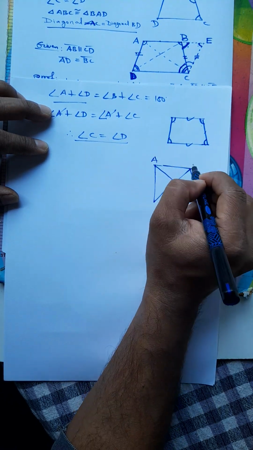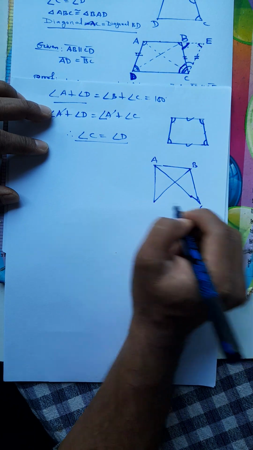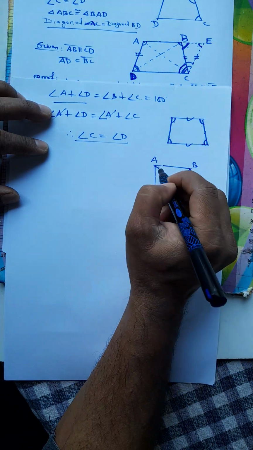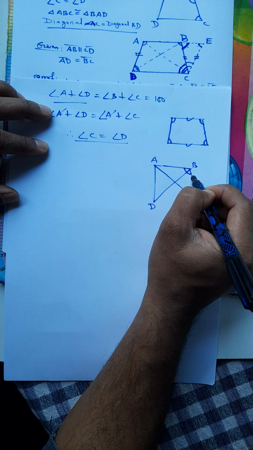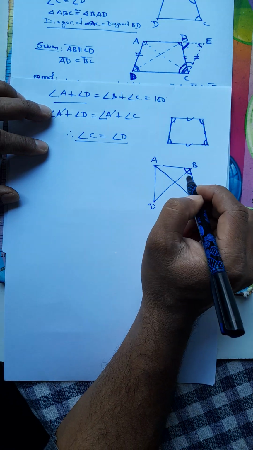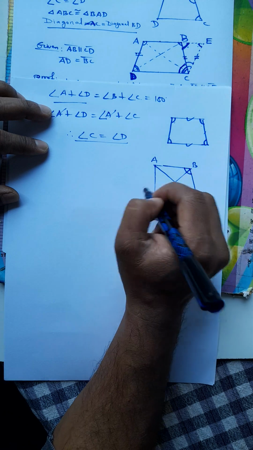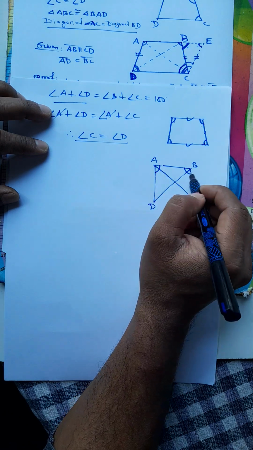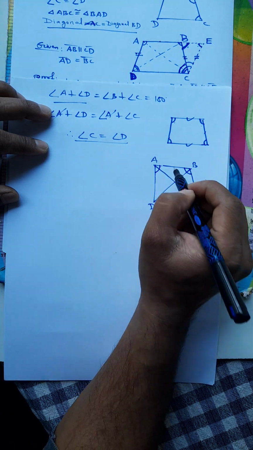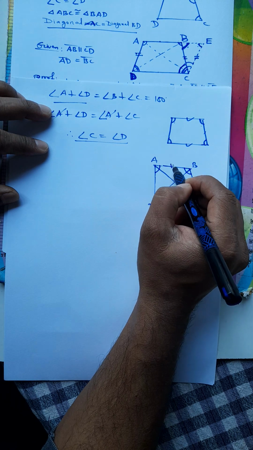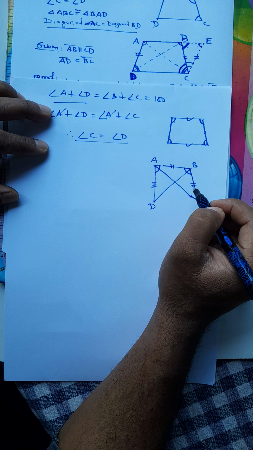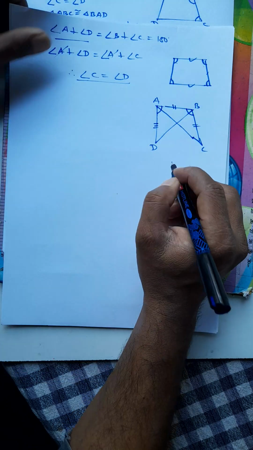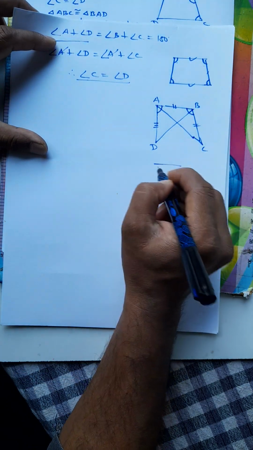This is A, B, C, D. We proved that angle in triangle ABC, this angle equal to triangle BAD, this angle, since angle A and B are equal. This is a common side. These two sides are equal, we are given. If you separate out these two triangles, the picture will be more clear.